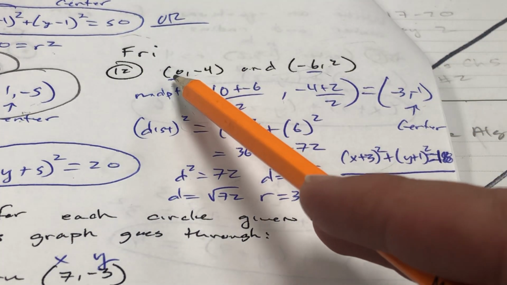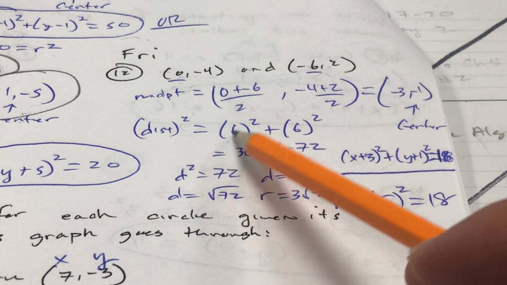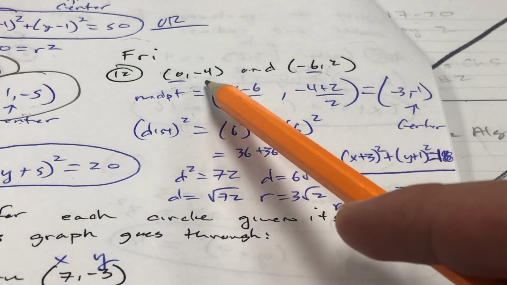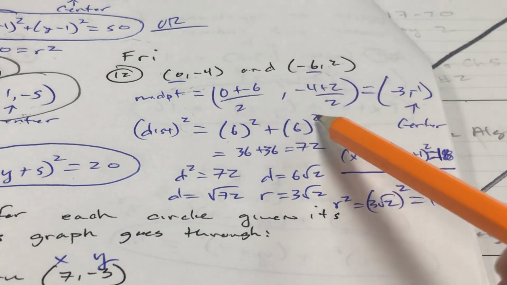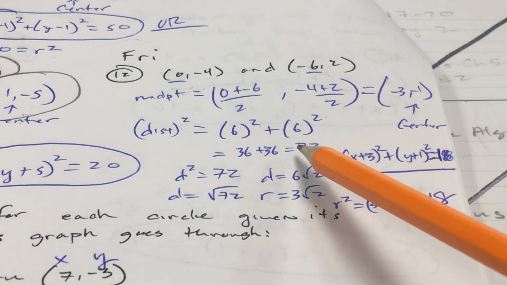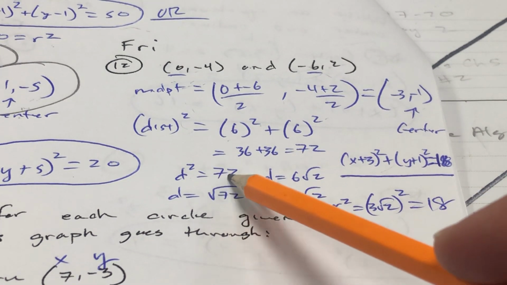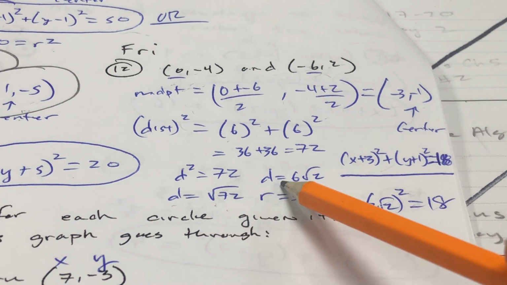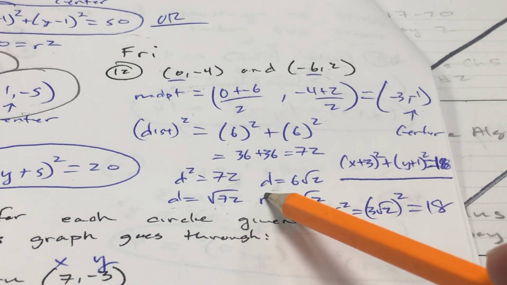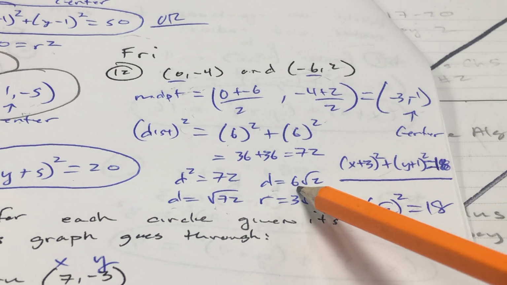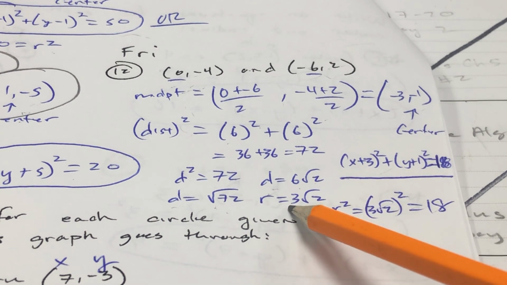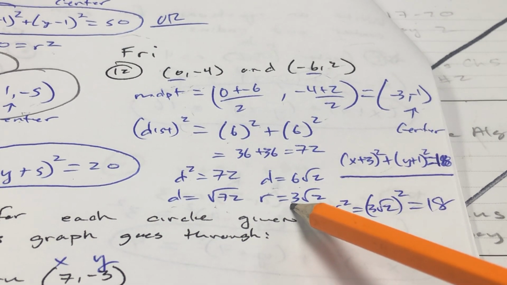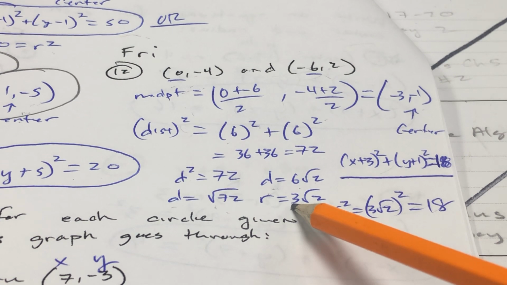So we can figure out what's the distance between 0 and -6? 6 squared. What's the distance between -4 and 2? It's 6 squared. So the distance squared is 72. That means the distance is the square root of 72. That means the distance, which is the diameter, is 6 root 2. It means the radius is half the diameter, 3 root 2.